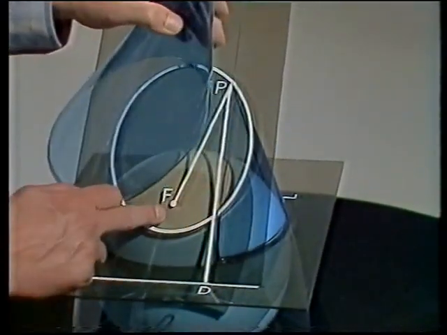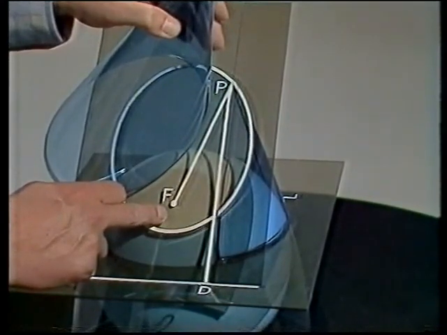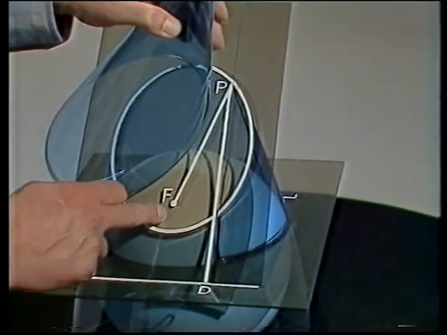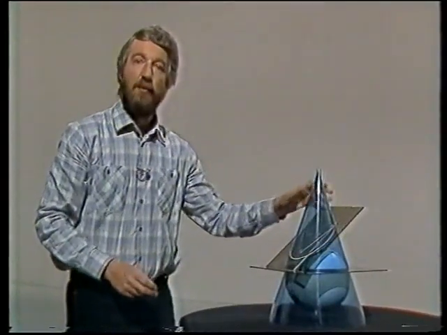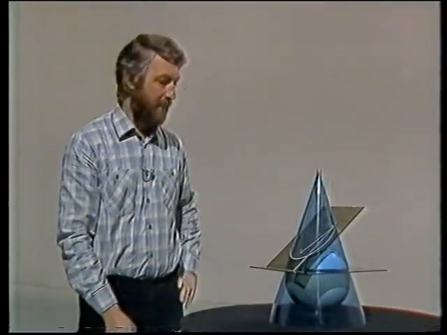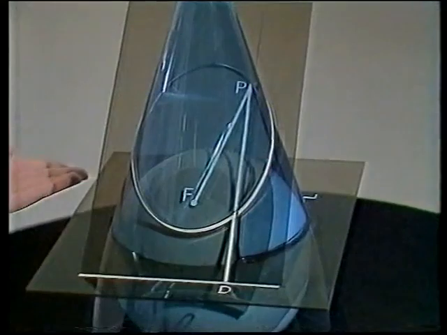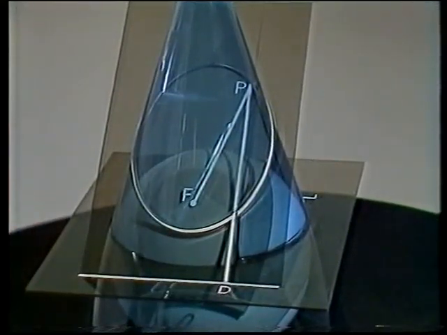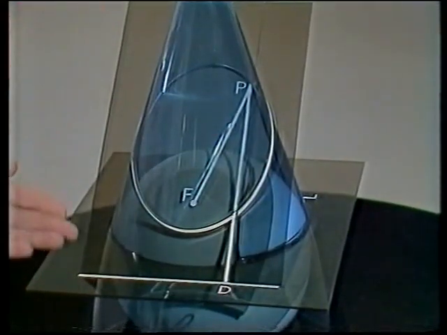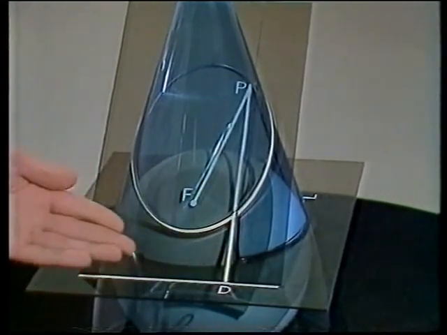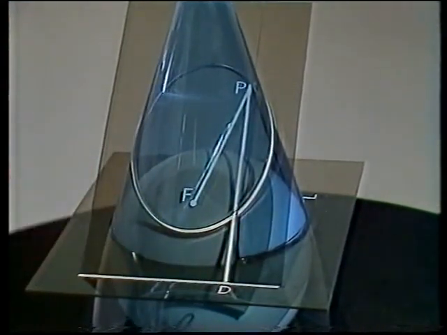From the choice of this label, you've probably guessed correctly that F will turn out to be the focus. But what about the directrix? Well, this horizontal plane through the circle intersects the inclined plane in this line, and this will turn out to be the directrix.